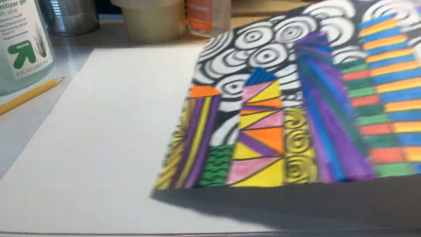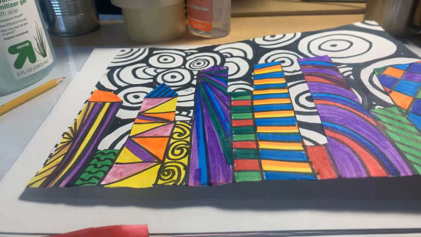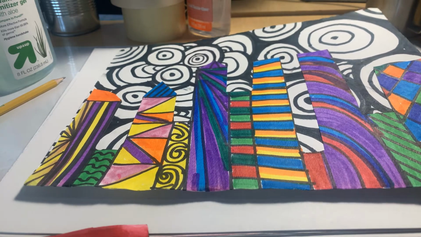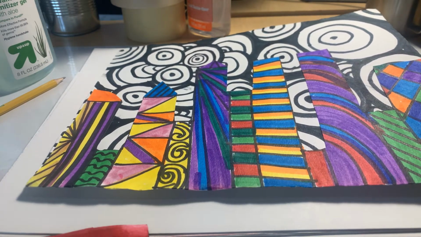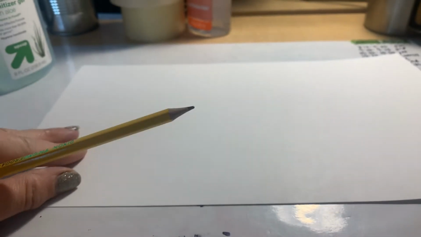We've also done the opposite with our cityscape in color and our background in black and white. So contrast works both ways. The things that you need to have is we will have two sheets, one for our background that's a little bit larger and one for our city. For step one, we are only using the smaller piece for our cityscape today.